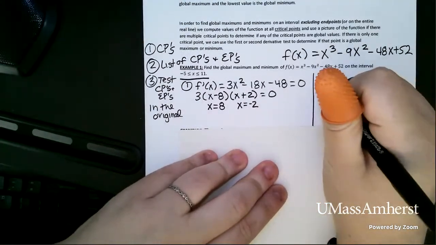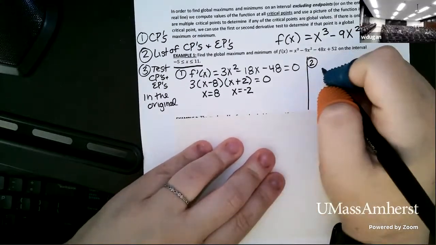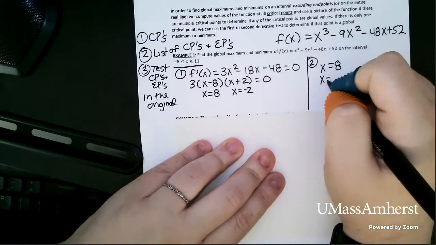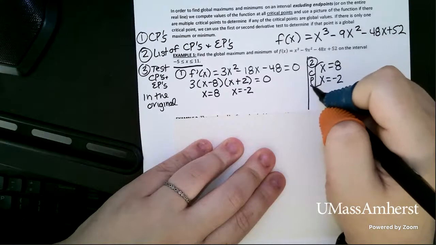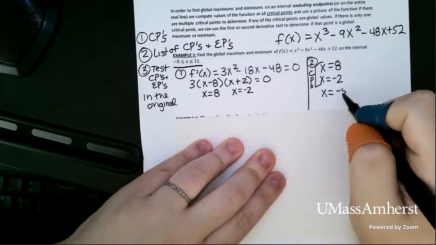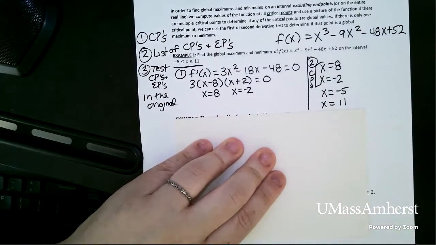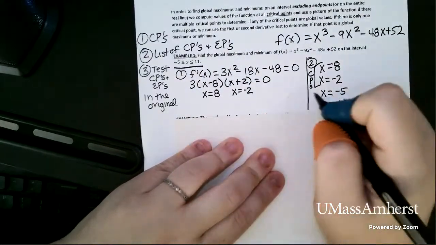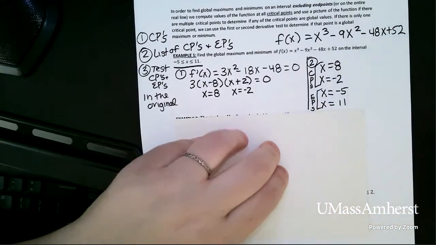Okay, so now step 2, I'm going to make a list of my critical points and my endpoints, right? So I have x equals 8, x equals negative 2. Those are my critical points. But then I also need my endpoints. So x equals negative 5 and x equals 11. Those again come from this interval right here that tell me my endpoints, which I'm abbreviating EPs for endpoints.